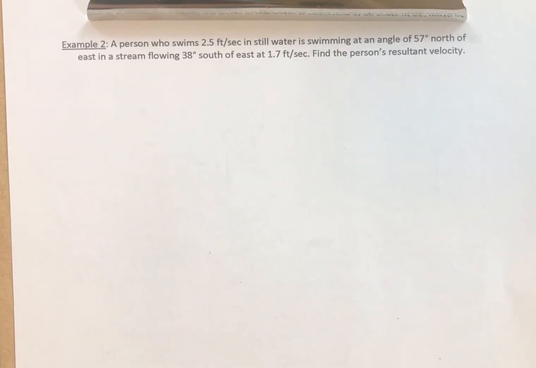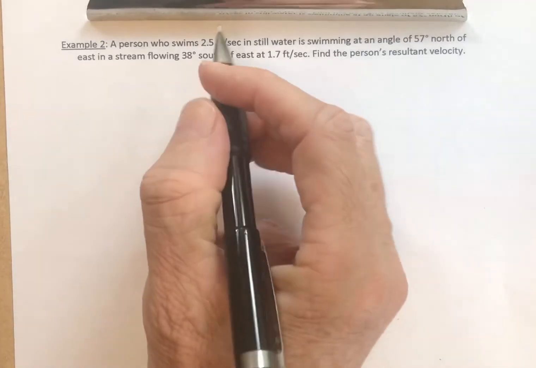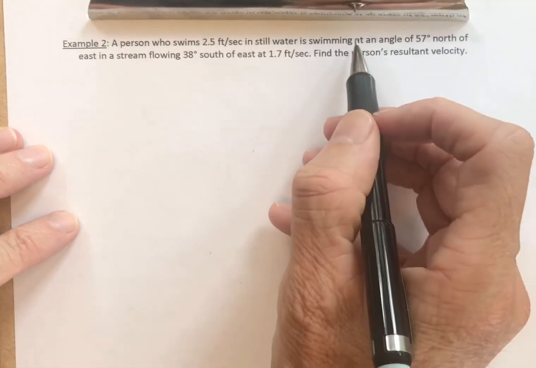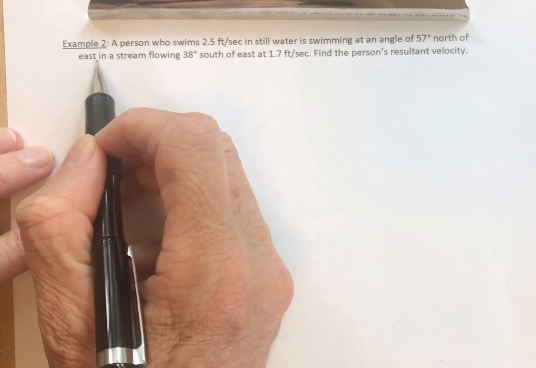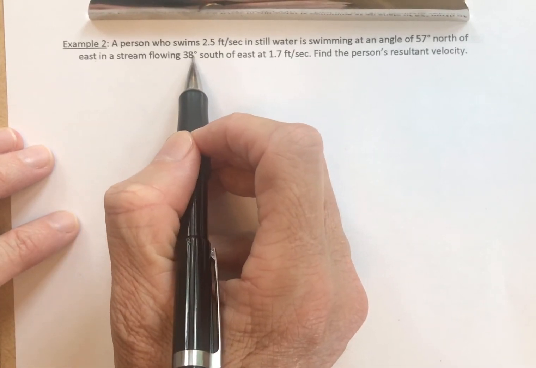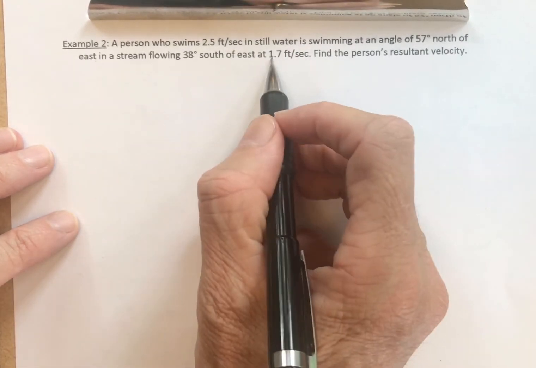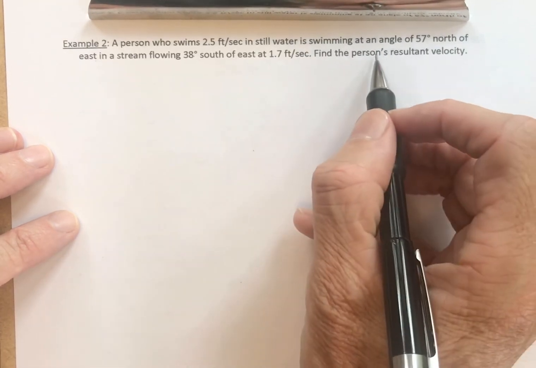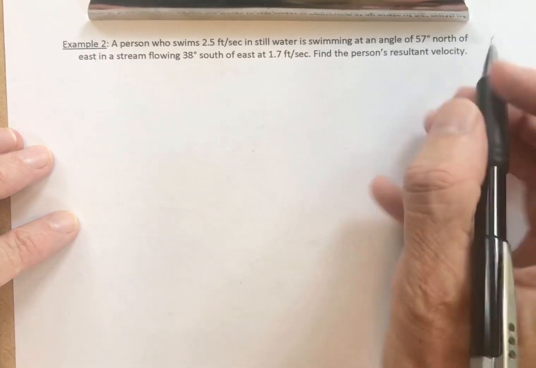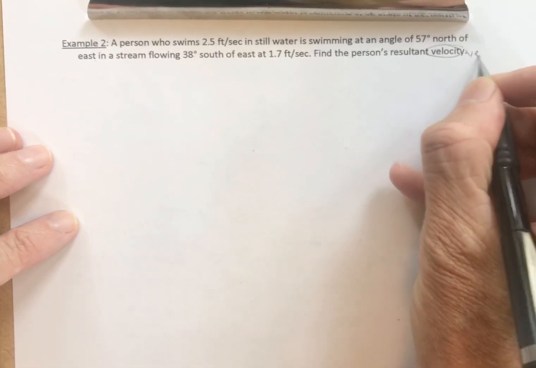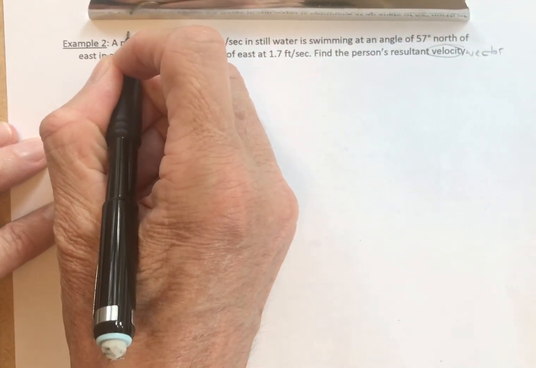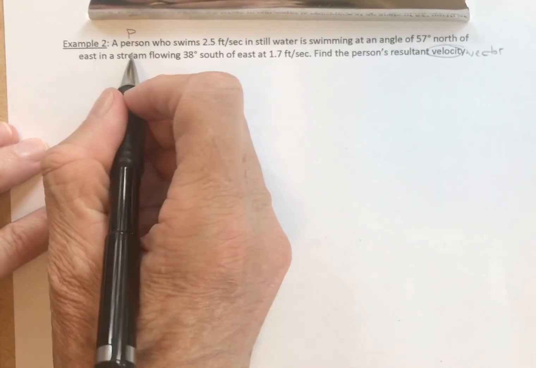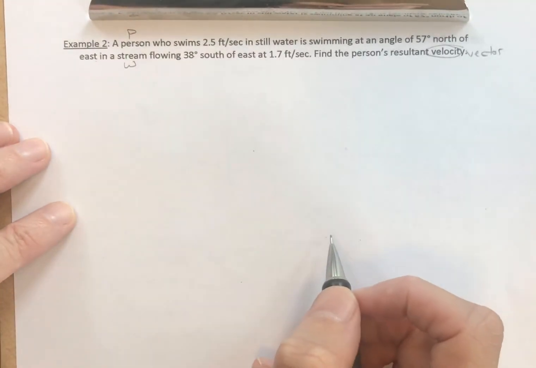Example 2: a person who swims 2.5 feet per second in still water is swimming at an angle of 57 degrees north of east in a stream flowing 38 degrees south of east at 1.7 feet per second. Find the person's resultant velocity. Of course, velocity we know is a vector because it has both speed and direction. I'm going to call my person vector P, and the stream vector W for water.